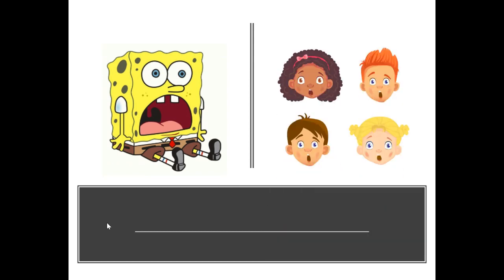Number 3, what do you notice or see? So I notice or I see. So I noticed that SpongeBob looked shocked or surprised, or maybe scared, I'm not sure. And I noticed that these children also look shocked or surprised. So, how are these pictures the same or similar? They both look shocked or surprised.